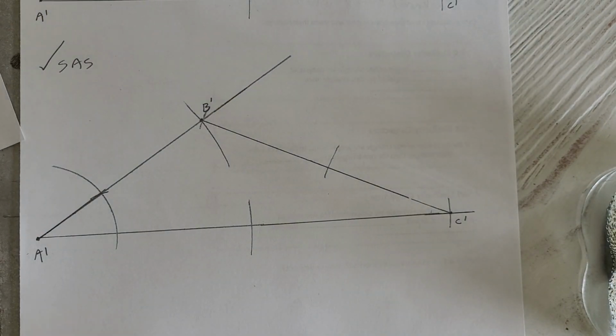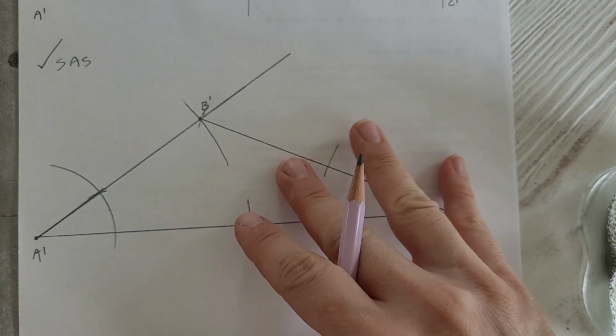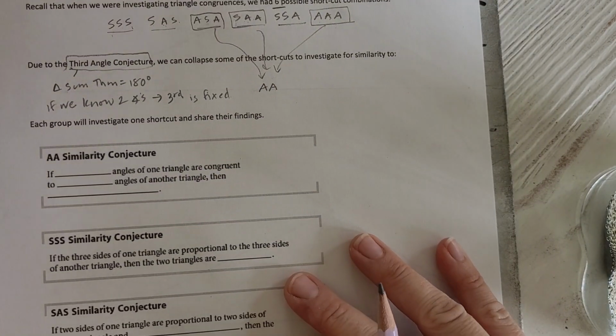Yes, also a similarity shortcut. Let's wrap up this part of the video, and then we'll go on to some follow-up questions and examples in video 3.